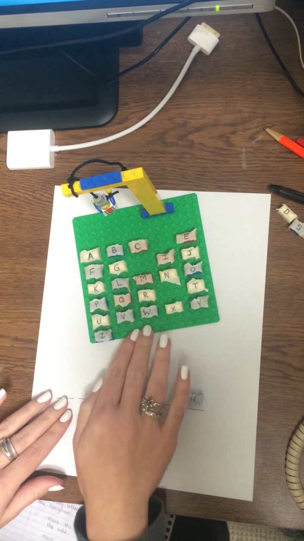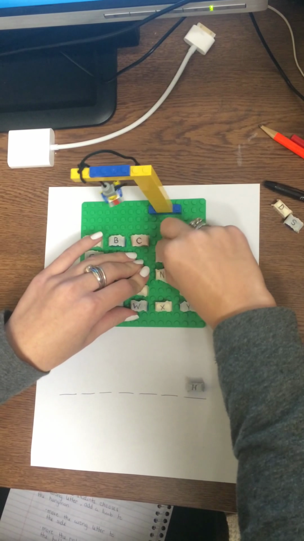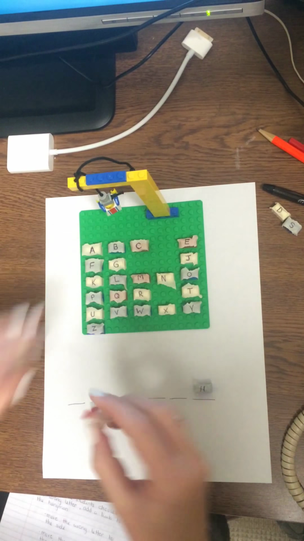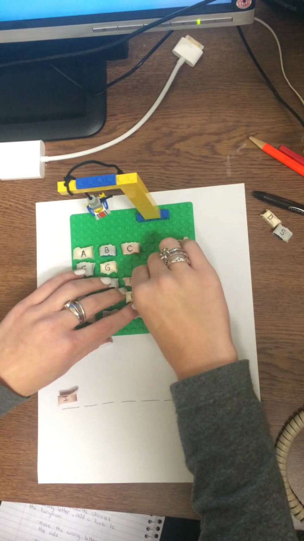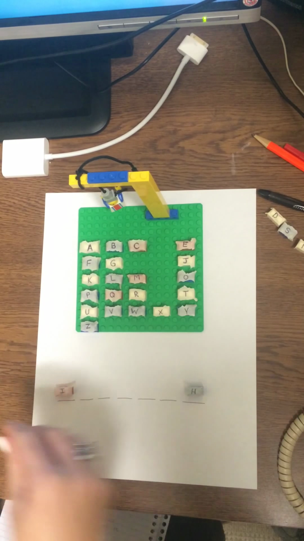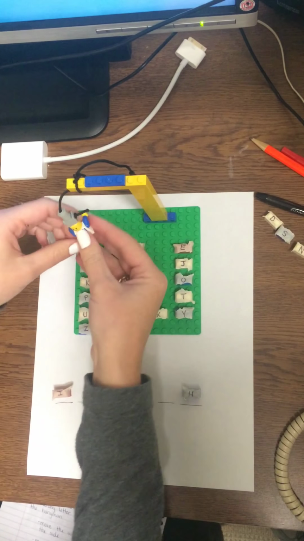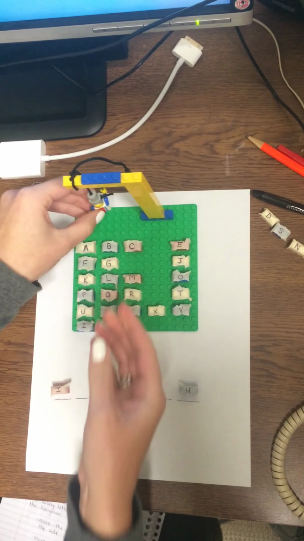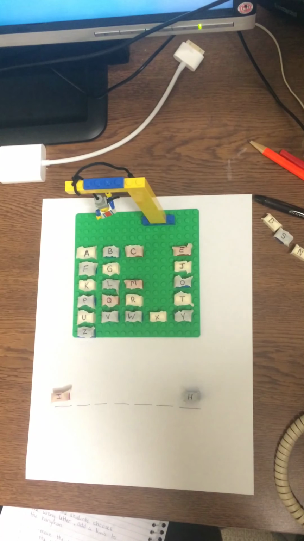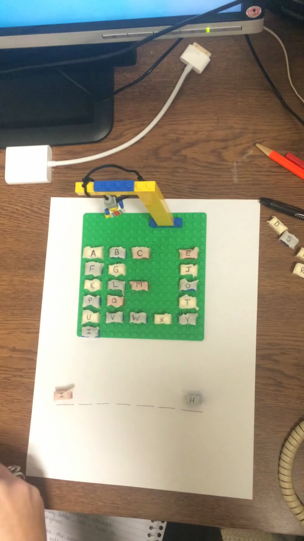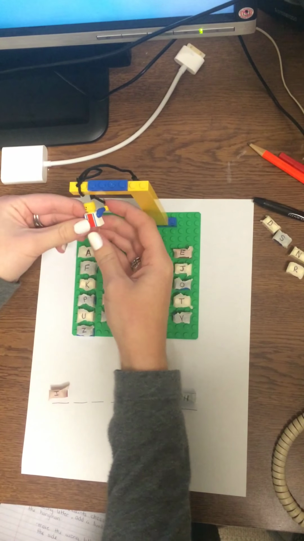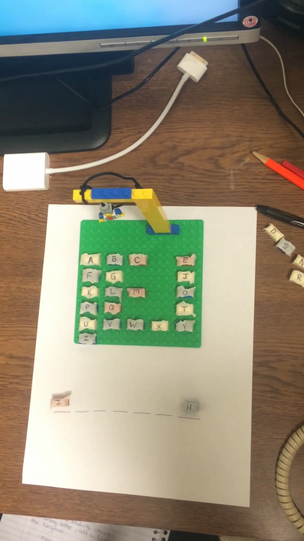I. I, is it? N. N is not a word, so then you can move the arms down, like I said. R. R is also not a word, a letter, so you can move the other arm down.